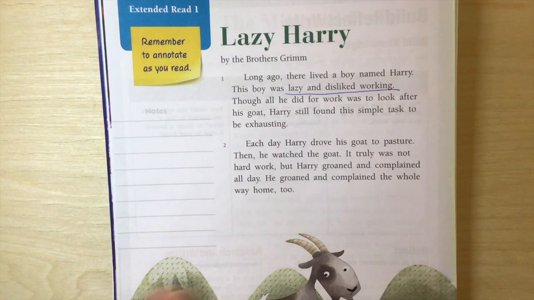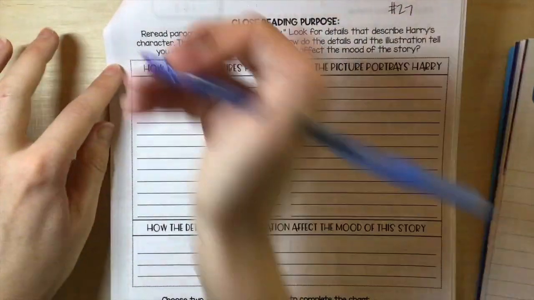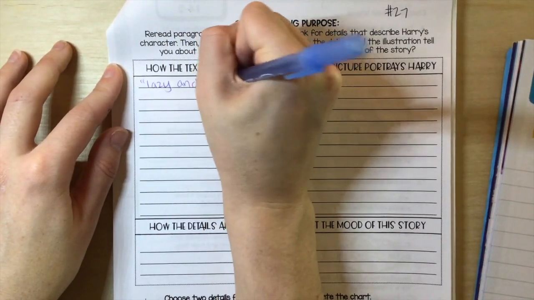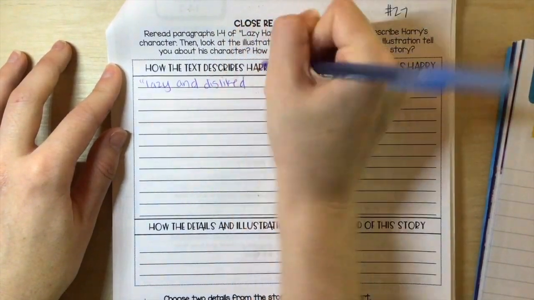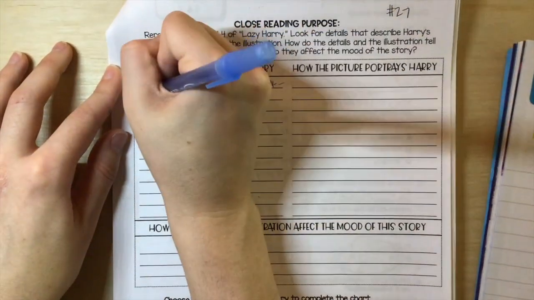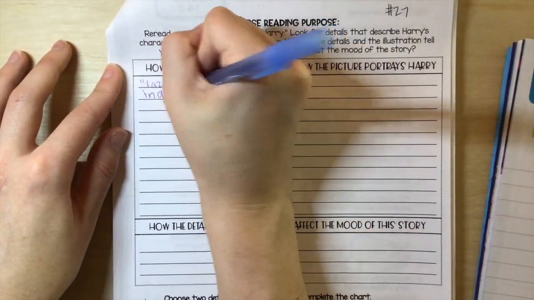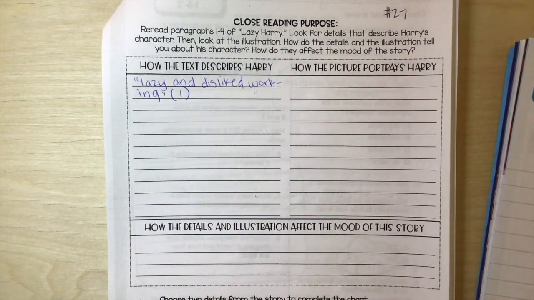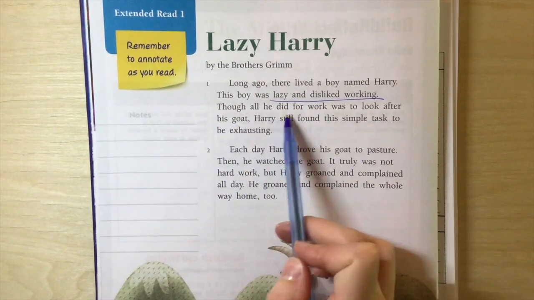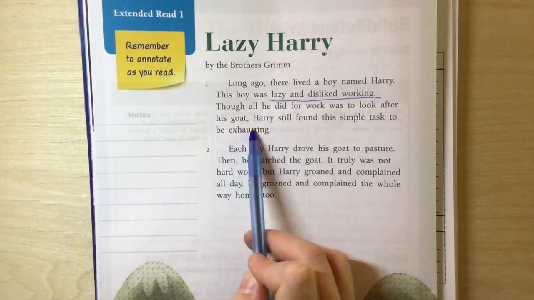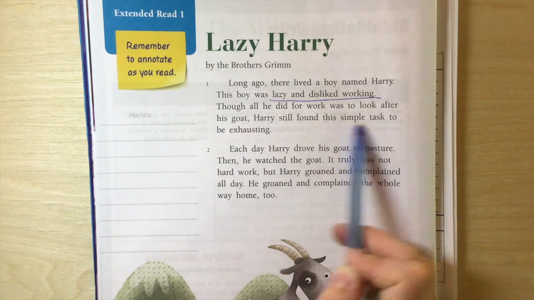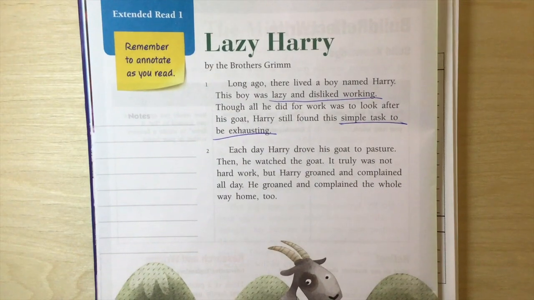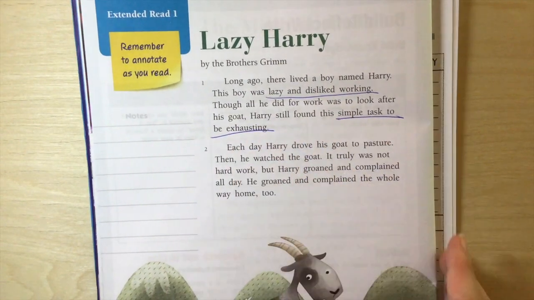You know what I would do? Copy and paste this here. And make sure when you're copying and pasting, you use quotation marks, and I'm going to identify the paragraph number. Okay? Though all he did for work was look after his goat, Harry still found his simple task to be exhausting. I'm going to say simple task to be exhausting. He can't do simple things. So I'm going to copy and paste this again.